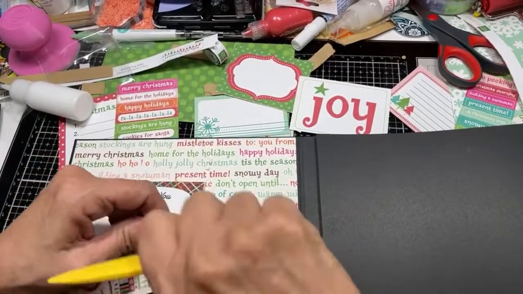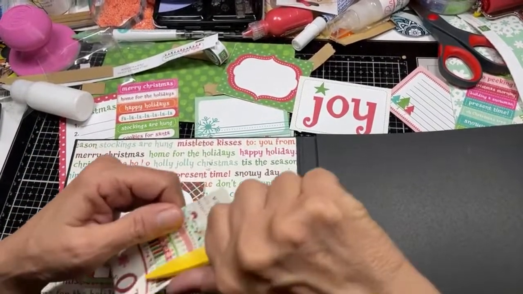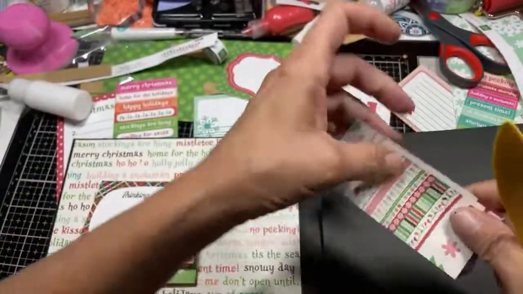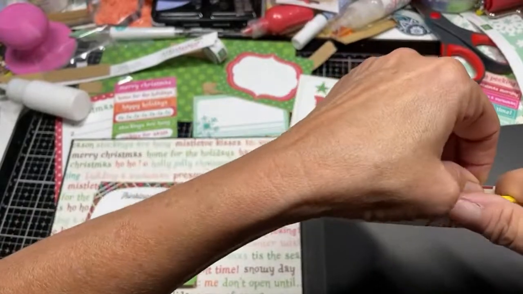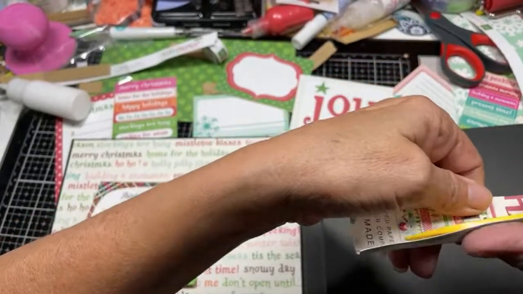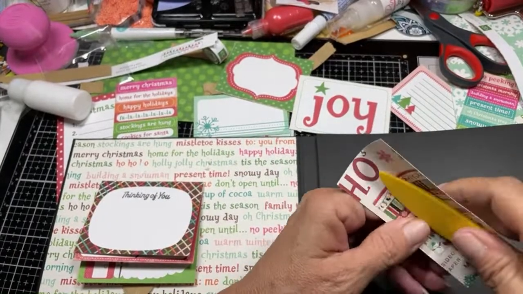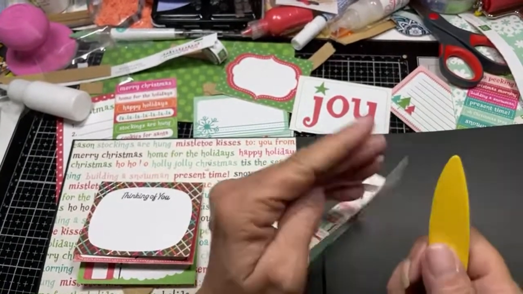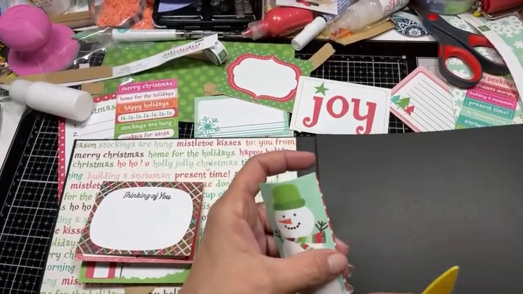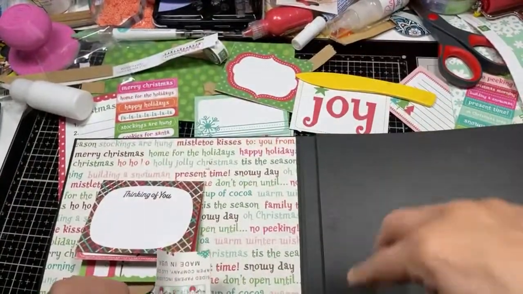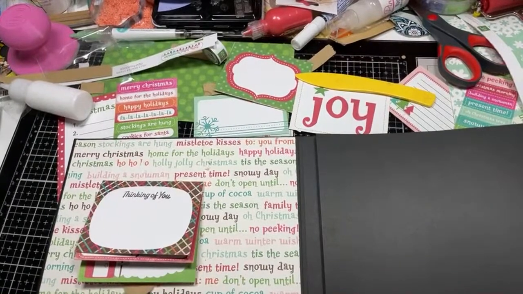Oh, that'd be cool, Miss Leah. All right, so what I'm doing is I'm trying to train the paper to curl a little, because when you put a pen in, a pen is gonna... I think y'all know what I'm trying to say, I hope.